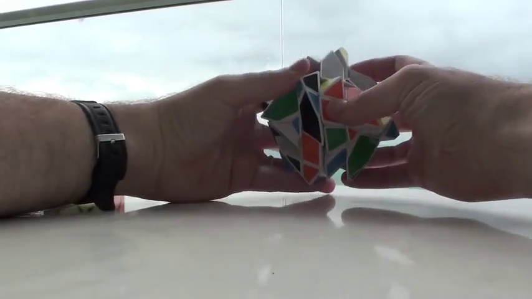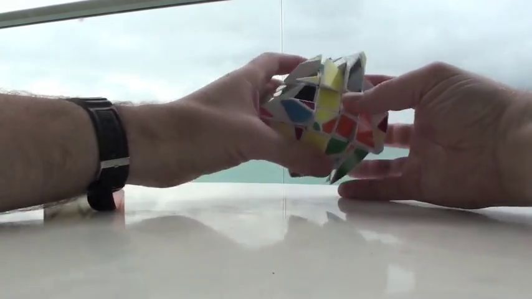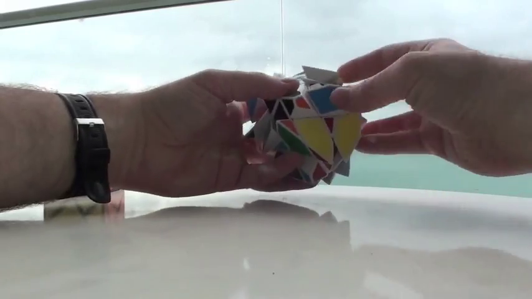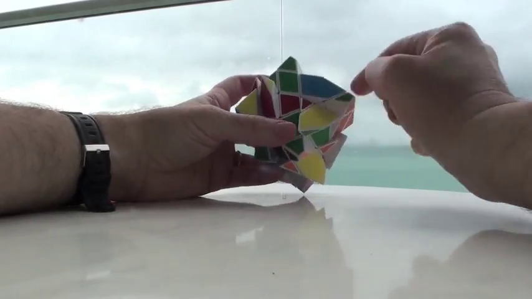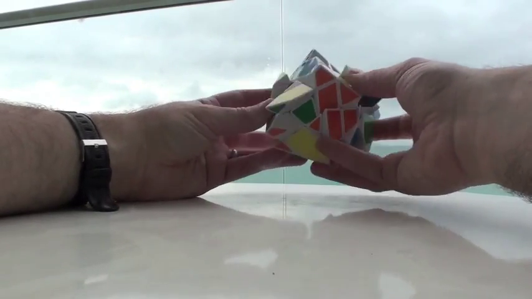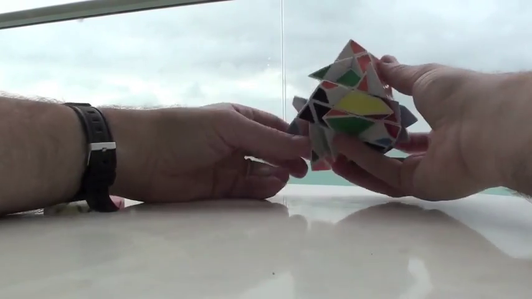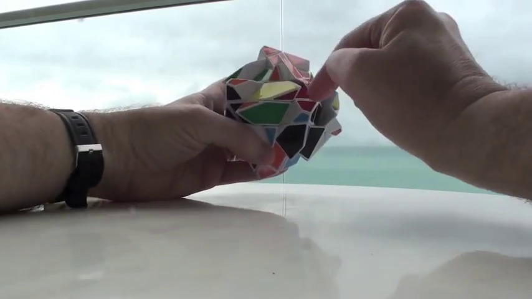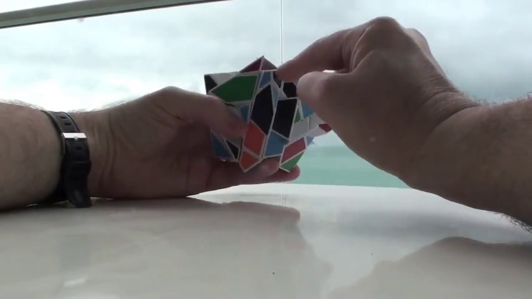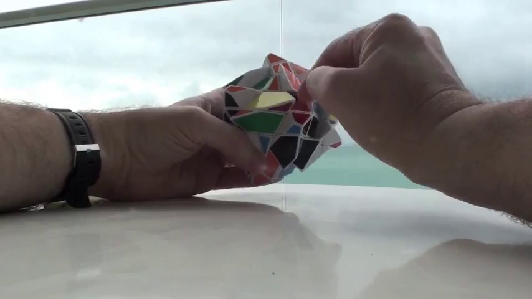Double turn and move it up. So we're good. Alright, so let's see what we've got here. We're good over here, and we've defined a third center. From here, this will be my basis to form the other centers.